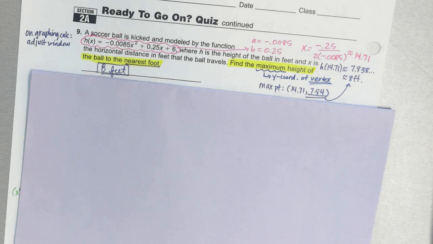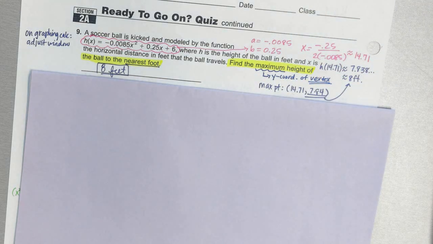Okay, for number 9, this story problem, they give you an equation, and then it says find the maximum height of the ball to the nearest foot. I highlighted that because anytime there's a maximum, that should automatically scream to you that you are finding the vertex, okay? Because you have to find the maximum height of the vertex to the nearest foot.